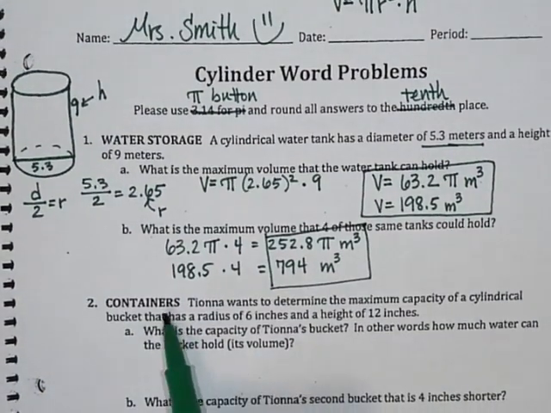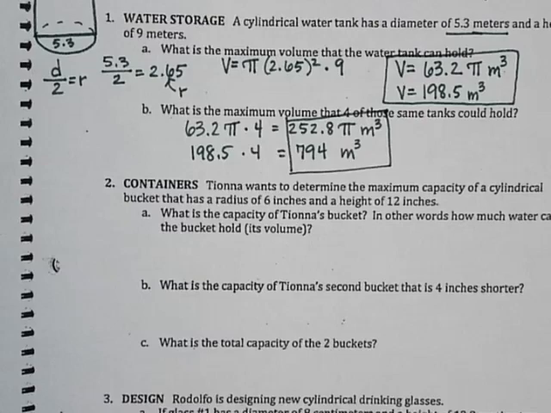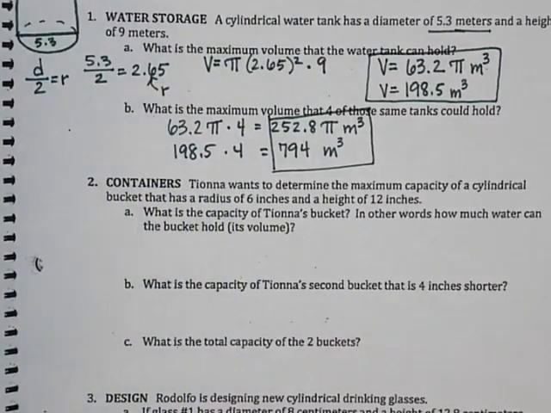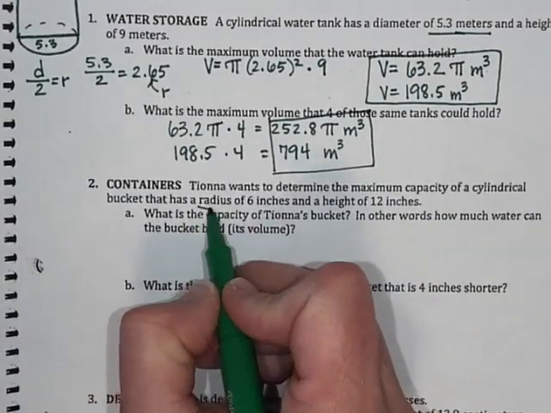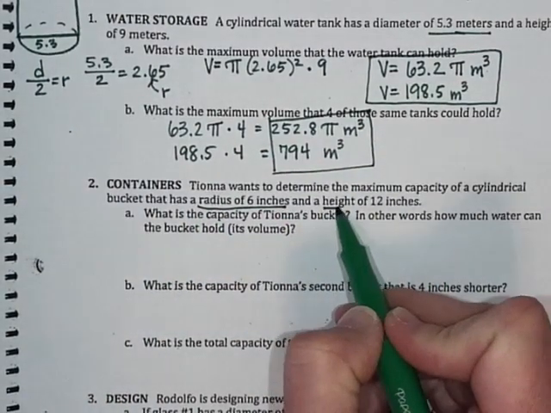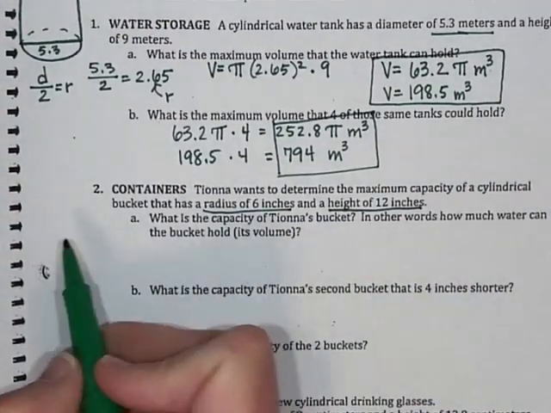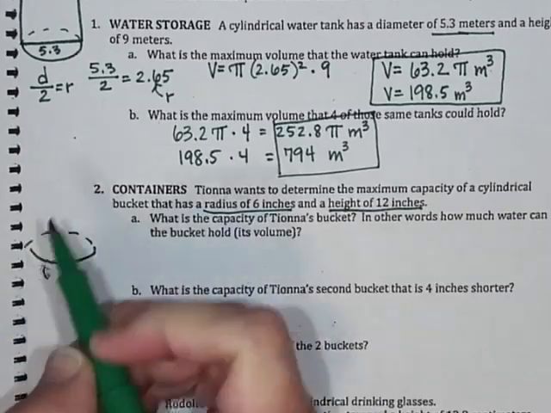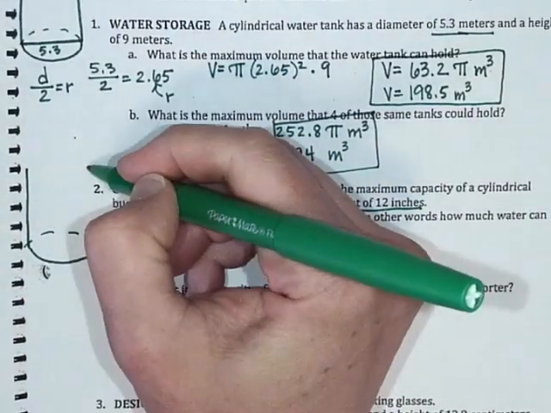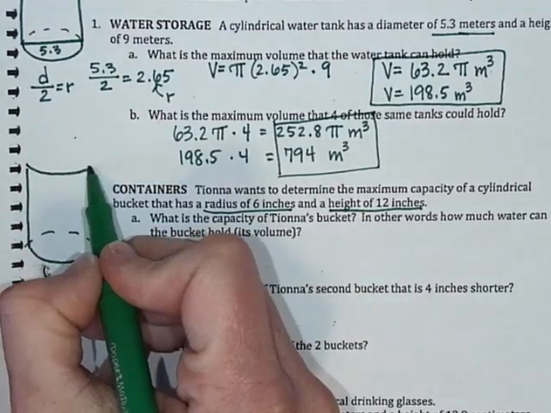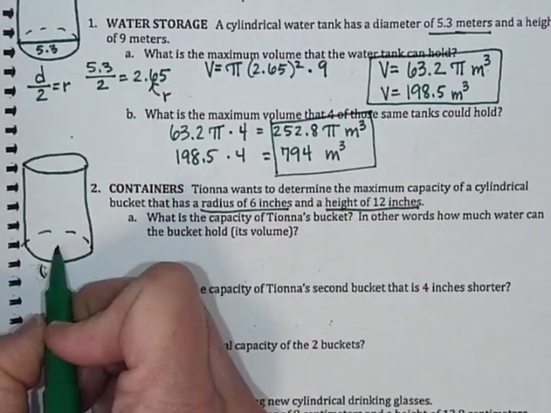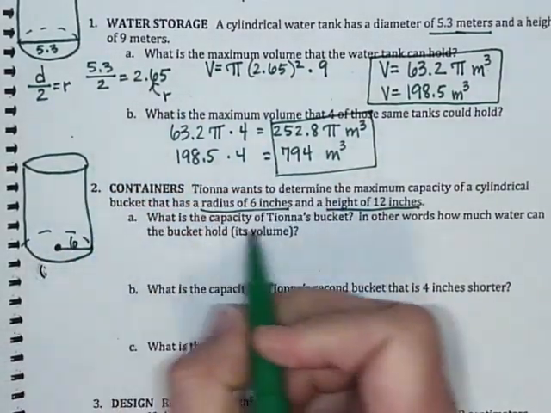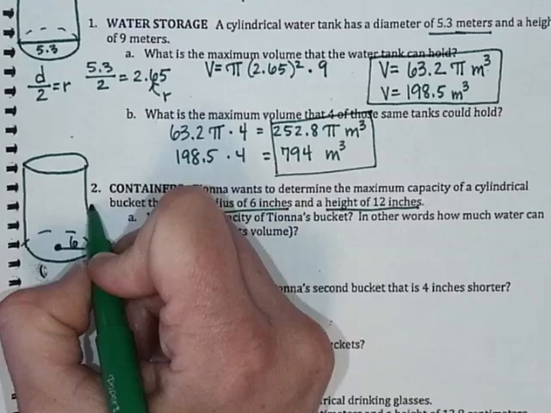So looking at containers, Tiona wants to determine the maximum capacity of a cylindrical bucket that has a radius of 6 inches and a height of 12 inches. Okay, let's draw this bucket here. So we have the bottom, and here's the height. And it looks like this time they do give us the radius, and that, like we said, was 6 inches. And the height again was 12 inches.